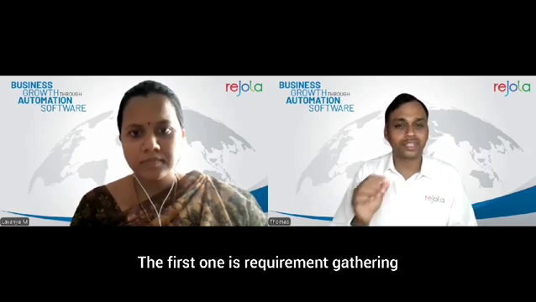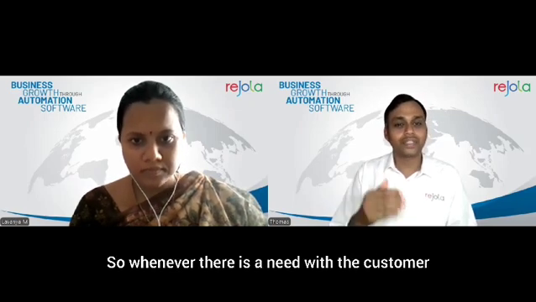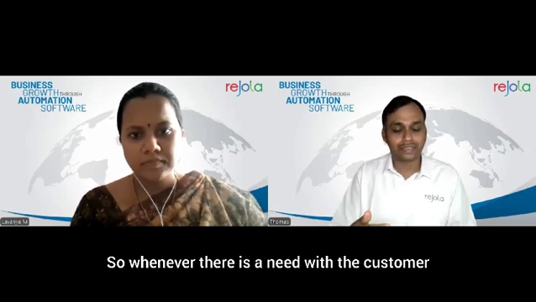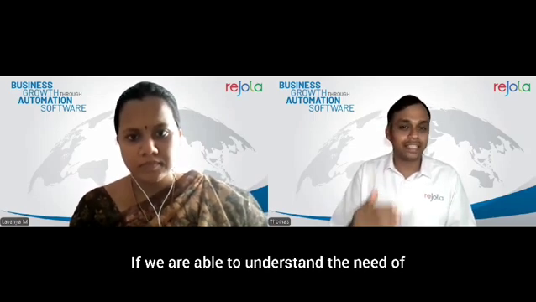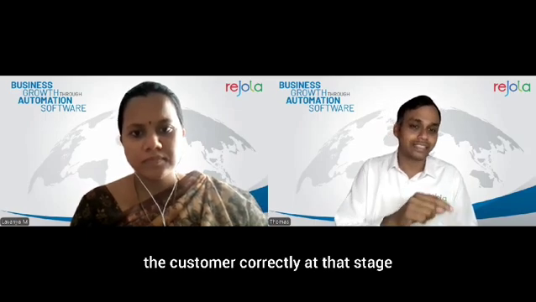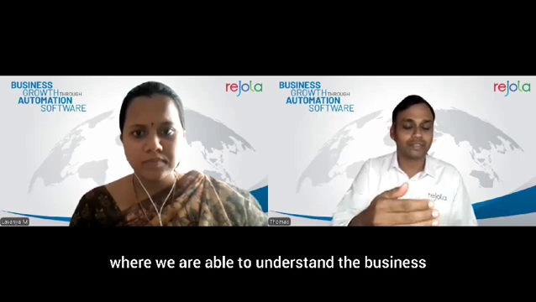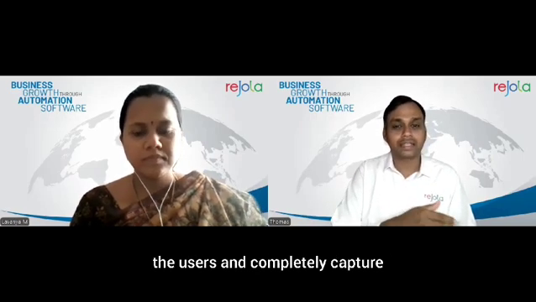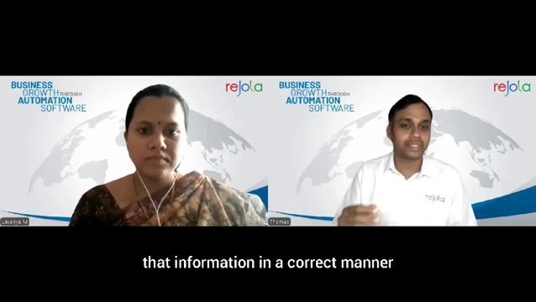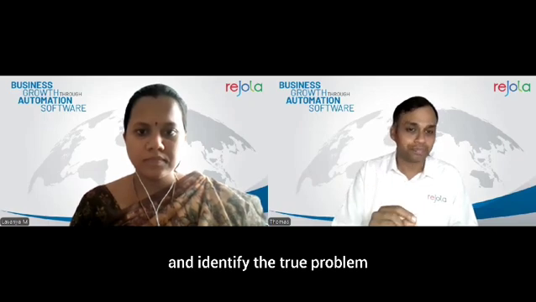The first one is requirement gathering. Whenever there is a need with the customer, if we are able to understand the need of the customer correctly at that stage, where we are able to understand the business, the stakeholders, the users, and completely capture that information in a correct manner and identify the true problem.